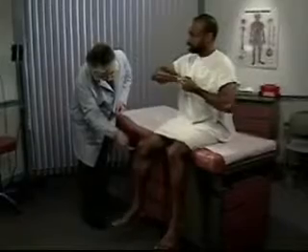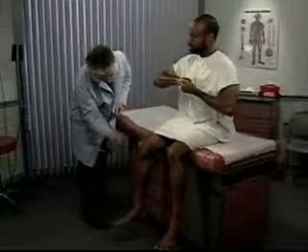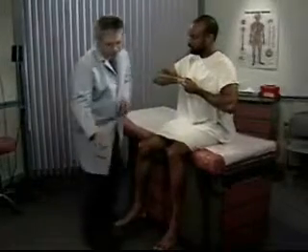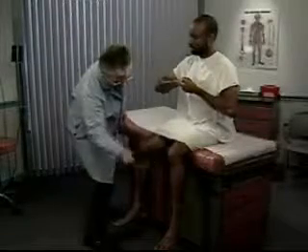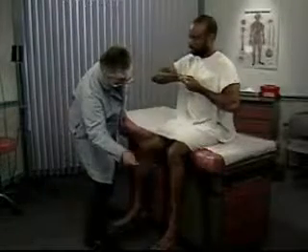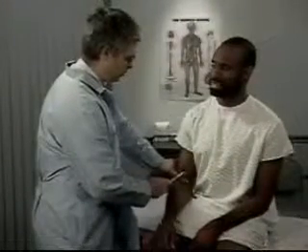Now, if leg reflexes are symmetrically diminished or absent, use reinforcement. Have the patient lock his hands and pull just as you test the reflex. To reinforce arm reflexes, ask the patient to clench his teeth.